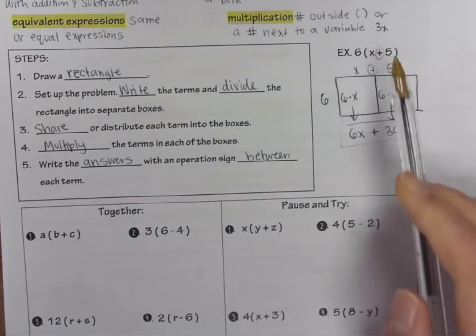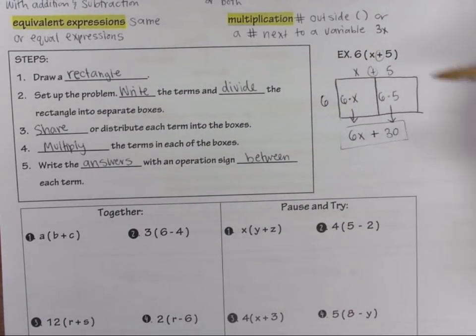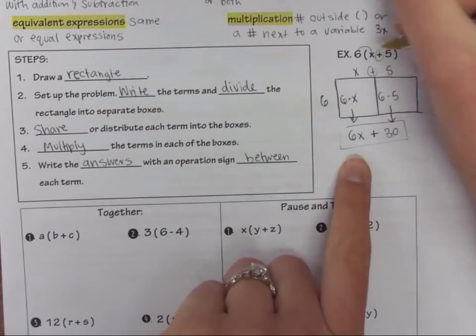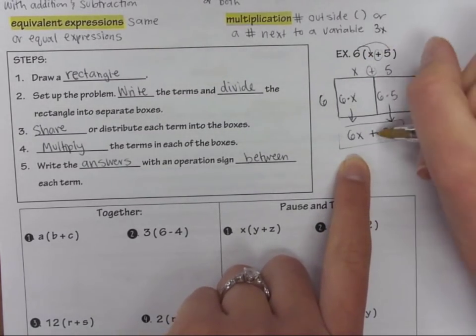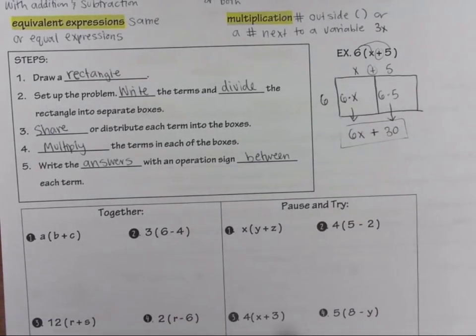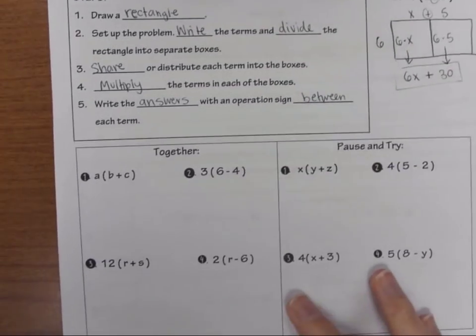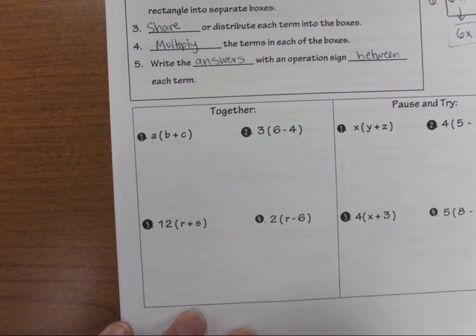It's distributed. So what I did is I multiplied the 6 by each of these pieces. I had 6 times x, which gave me 6x. And I had 6 times 5, which gave me 30, and I kept the operation right in between. Okay, let's look at a few more examples before I let you try this on your own.